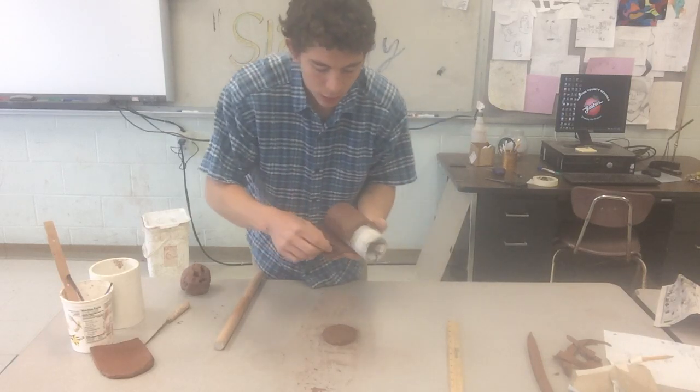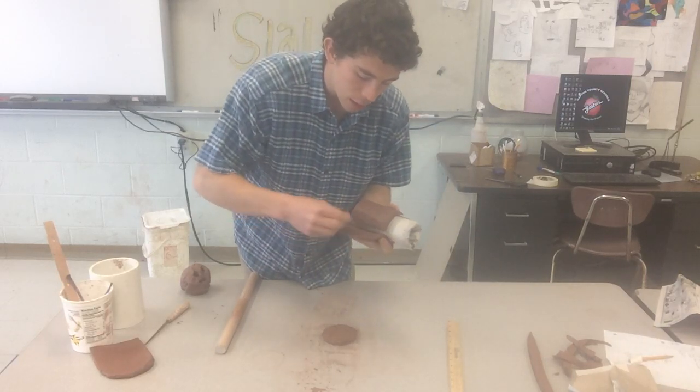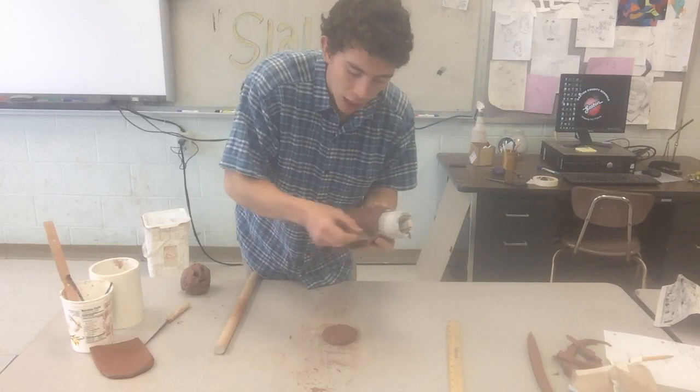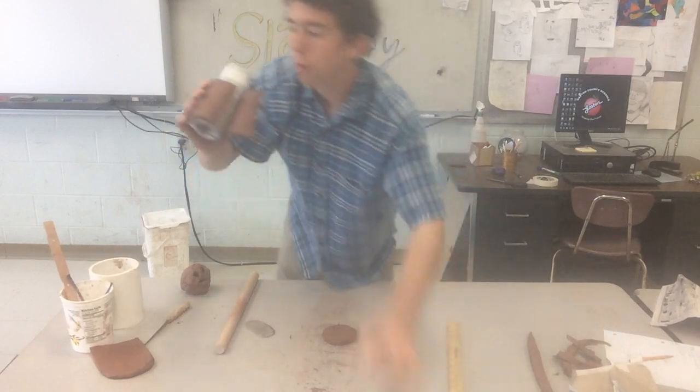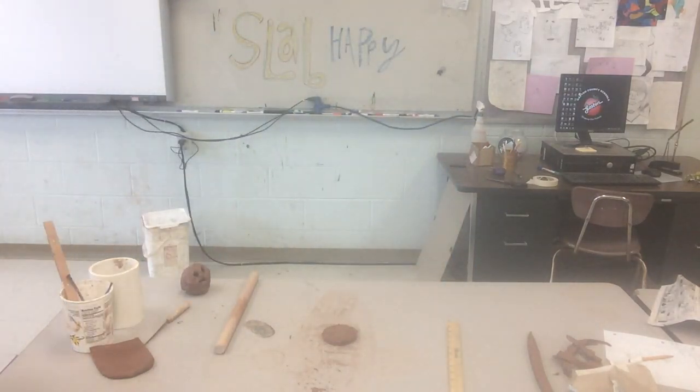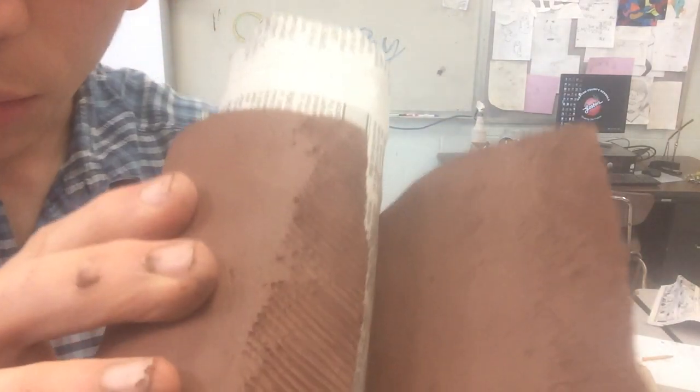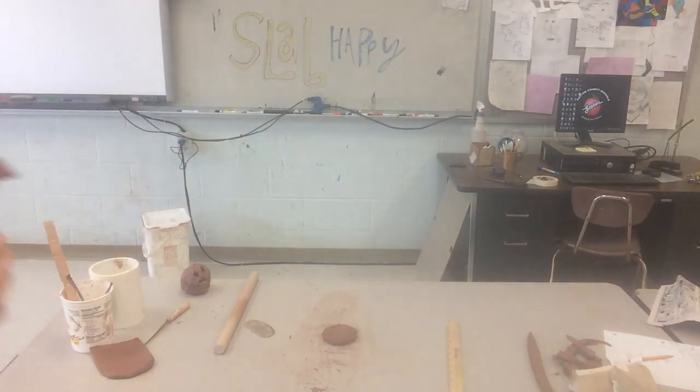We're going to score the inside and the outside. Don't be shy when you do this. Let me show you guys what some good scoring looks like. Really go for it. You should see some nice deep gouges in your clay, and this is going to be the Velcro that sticks your clay together.